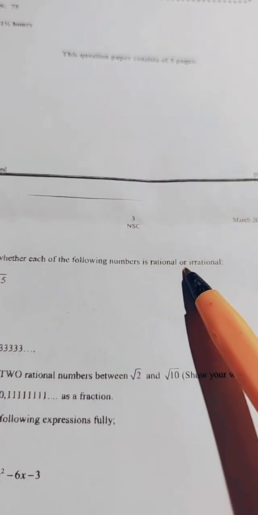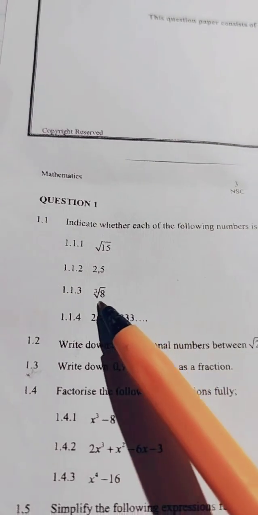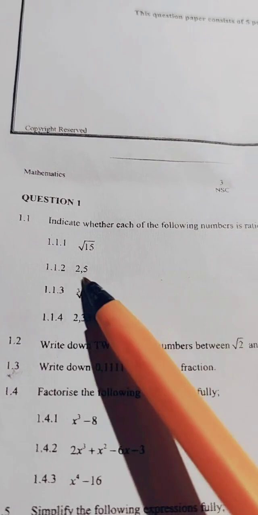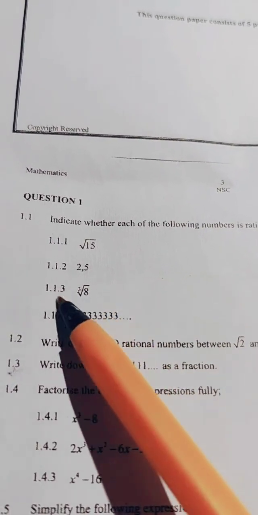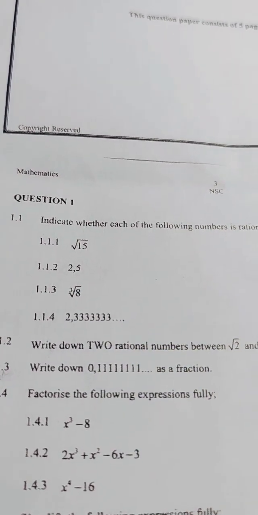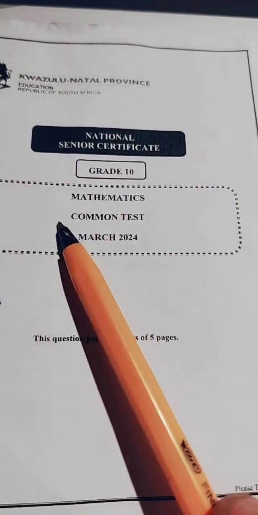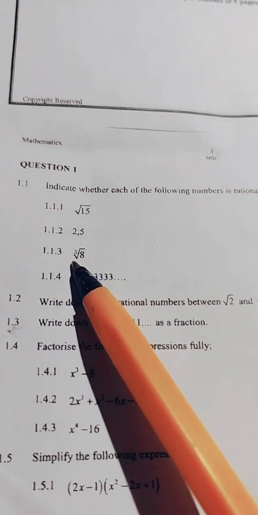1.1.3, cube root of 8. Indicate whether each of the following numbers is rational or irrational. Cube root of 8, rational or irrational? This is grade 10, guys. We're looking at a past test, March paper 2024, so that we can prepare for that.